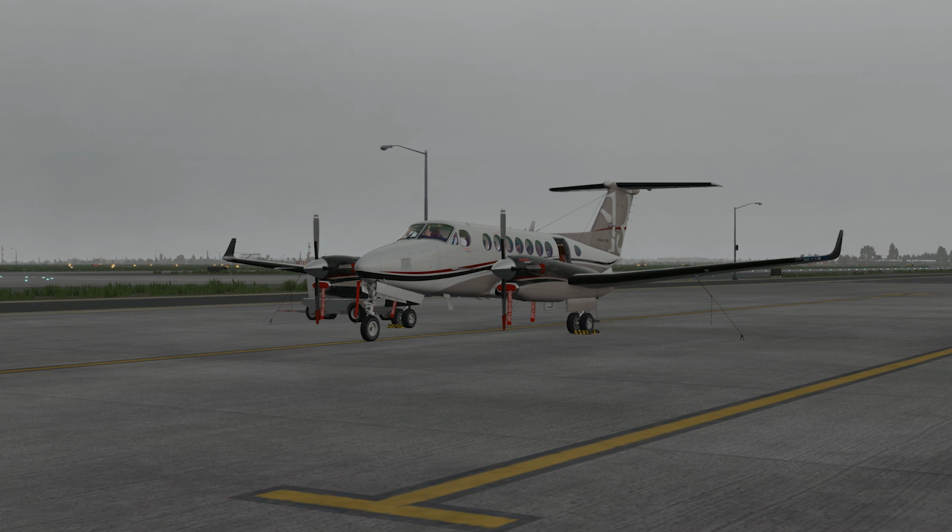Now, the AirfoiLabs King Air 350 has a few quirks, a few bugs. It is very new, and it is constantly being worked on. A lot of the bugs that are there are being worked on, and they will be updated with the AirfoiLabs updater that comes with the airplane. So here we are on the ramp. Let's have a look around and see what it's all about.